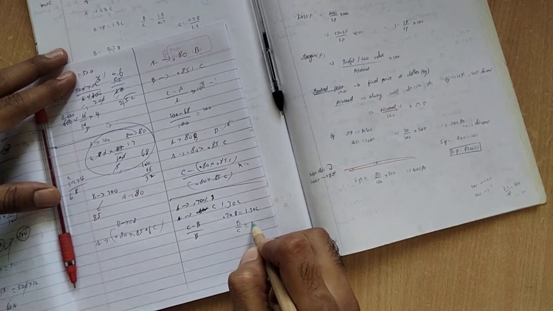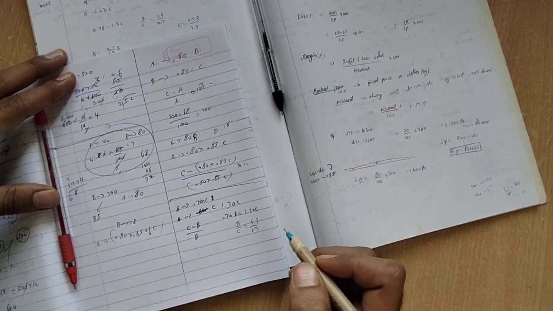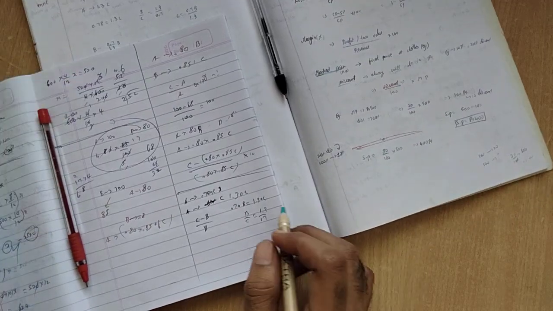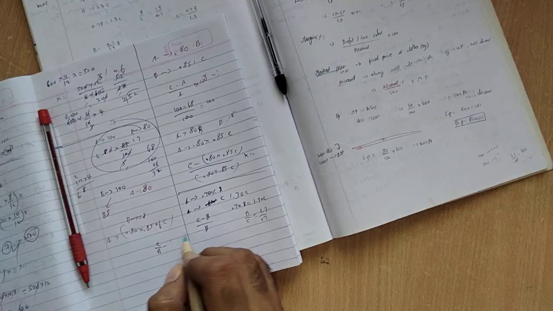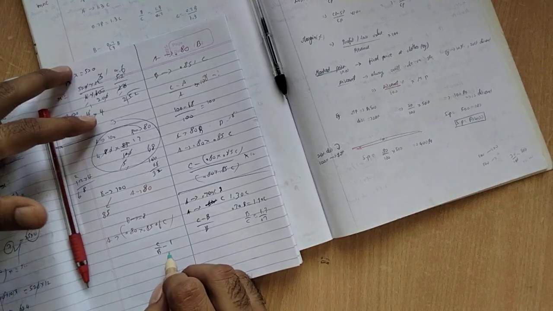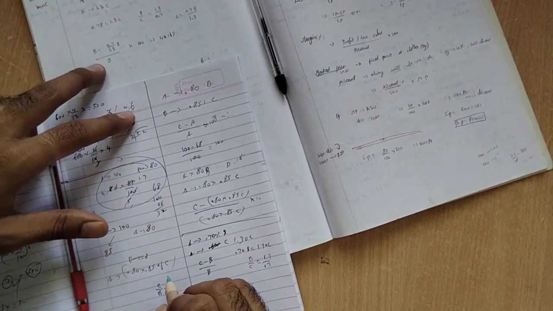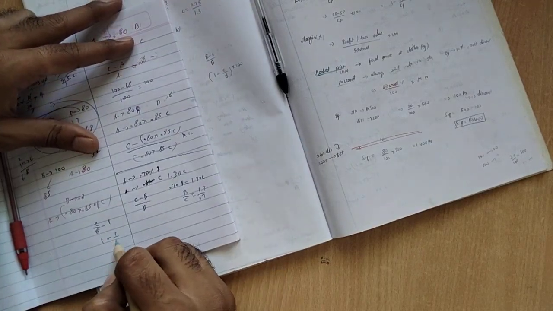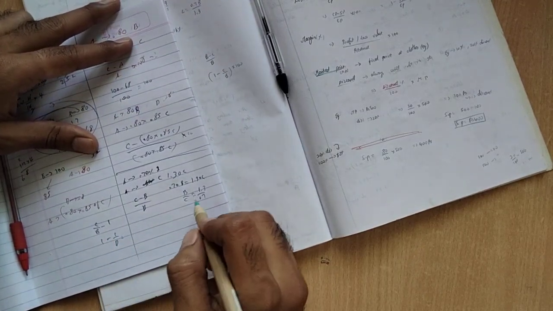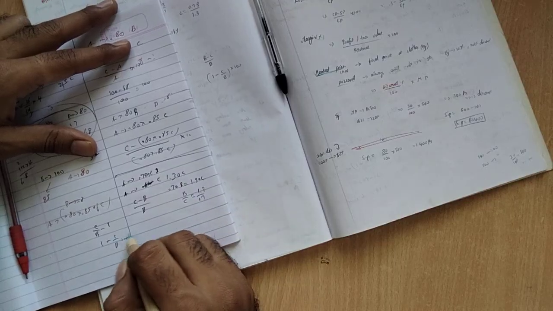B by C ratio is 1.3 divided by 0.7, okay? So this is the entire thing. So C by B minus 1. Put it here and calculate, and you will get the answer, okay? It means put the inverse and into 100%, we will get the answer, okay?